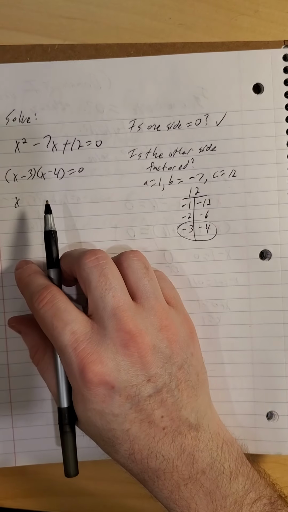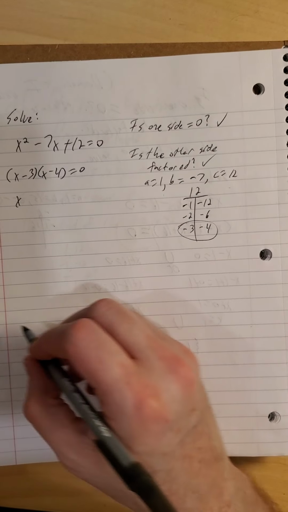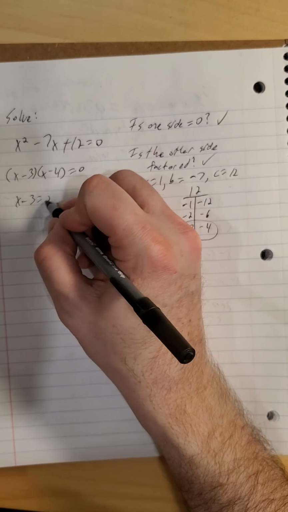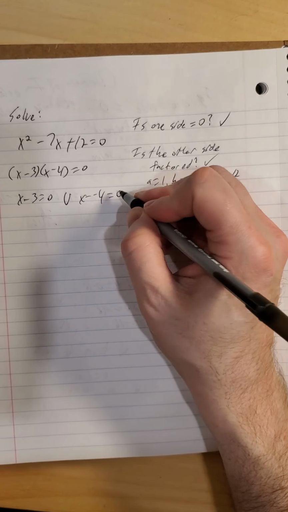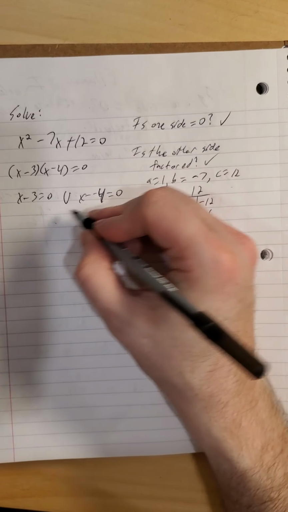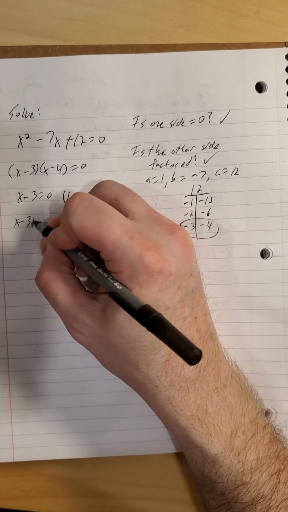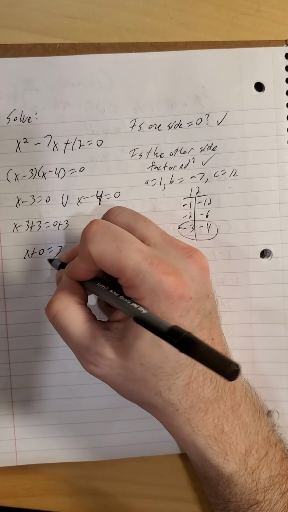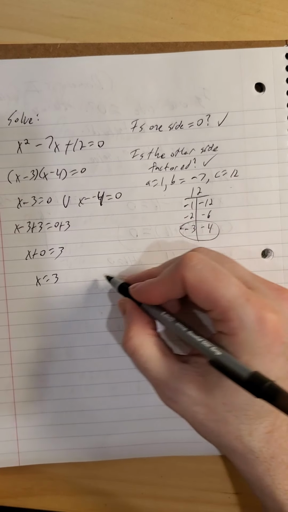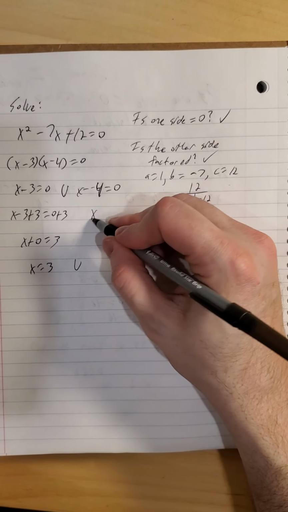Then we set up our two equations now that the other side is factored. So x minus 3 could be our 0, union that up with the possibility that x minus 4 is our 0. So x minus 3 plus 3 is 0 plus 3. So x plus 0 is 3. X equals 3 is one possibility, and we'll union that up with our other possibility.